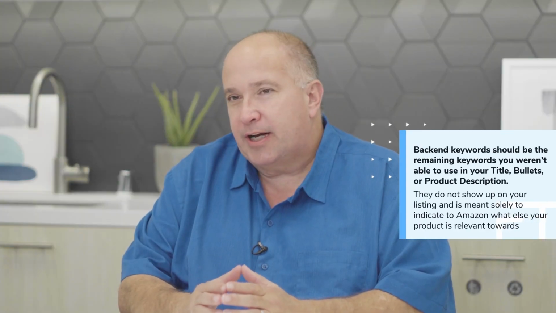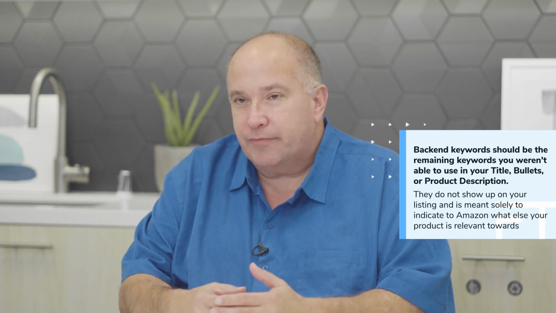What you actually see in the back end section varies by the category. So in some categories, you'll see a whole laundry list of fields. Other categories, there'll be a much more limited list of fields. You don't have to fill everything in, but you want to fill in as many as you can that are relevant to your product. Some of it won't be relevant at all, but anything that's relevant to your product, you want to fill in as best as you possibly can.